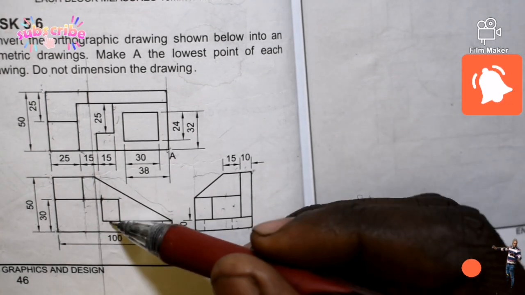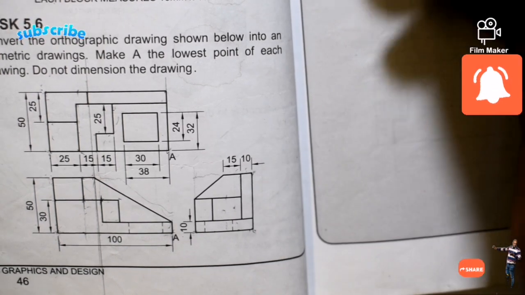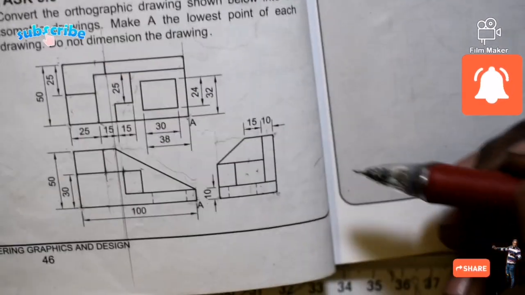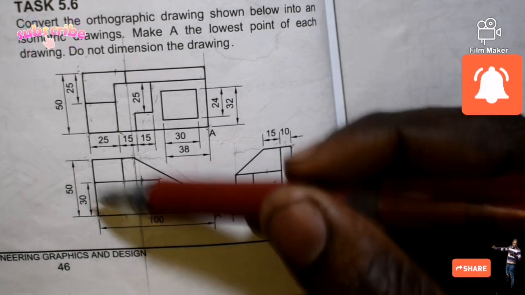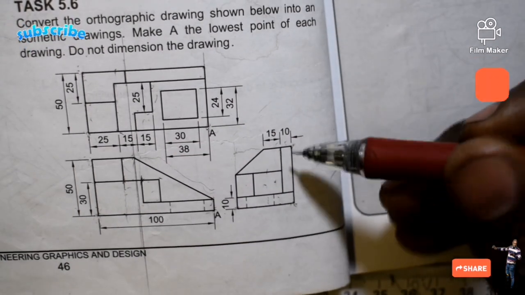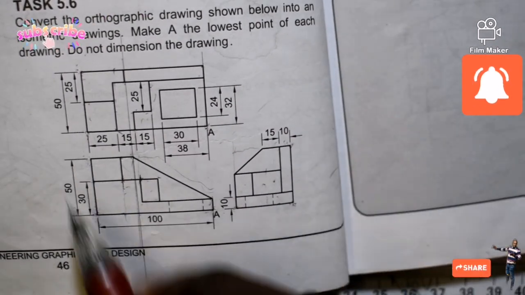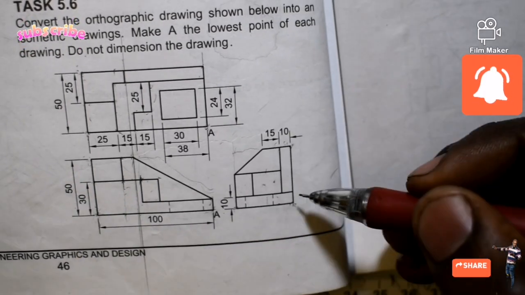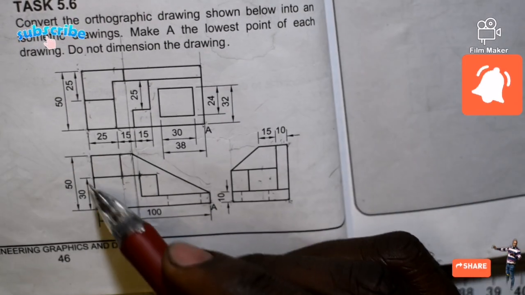So the front as well as the right, they will always share the same height. Vertically we can give it a name as height. So from here till there is still the same as 50 millimeter. From here till there is still the same 30 millimeter, you understand.